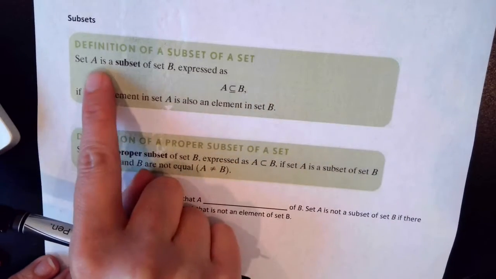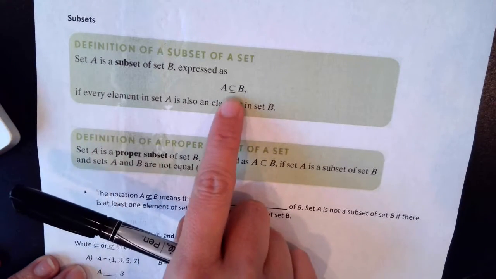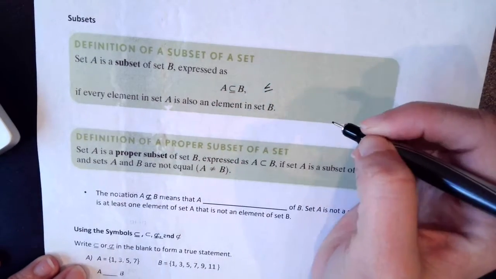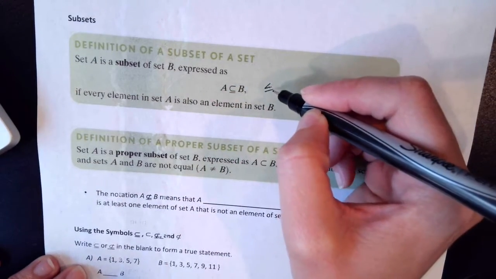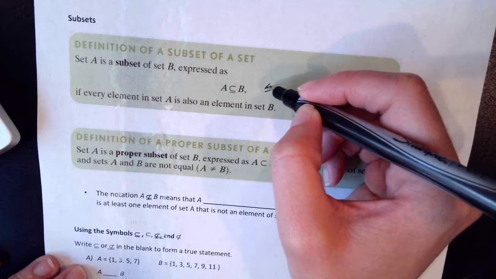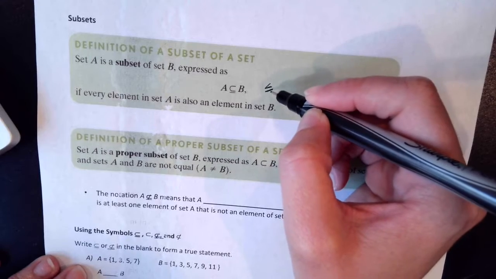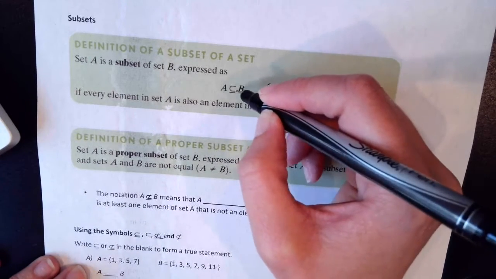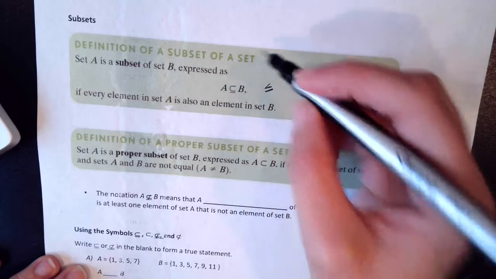So if A is a subset of B, you can write it like this. Now look at this symbol. It looks a lot like this guy. This guy means less than or equal to, meaning that you're smaller than or including that number. Remember, we were talking about numbers in our sets last time from natural numbers. This guy means the same thing, but just about collections.